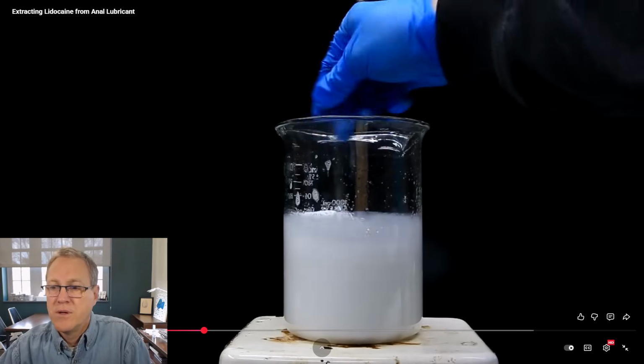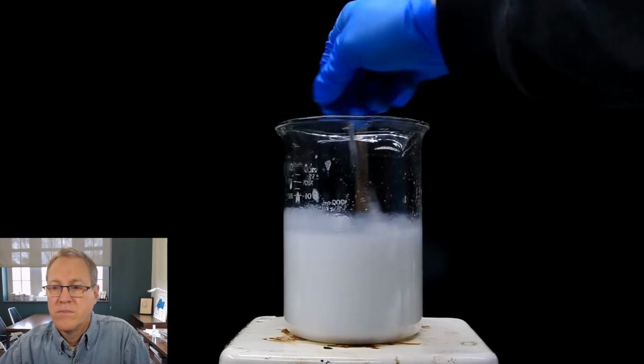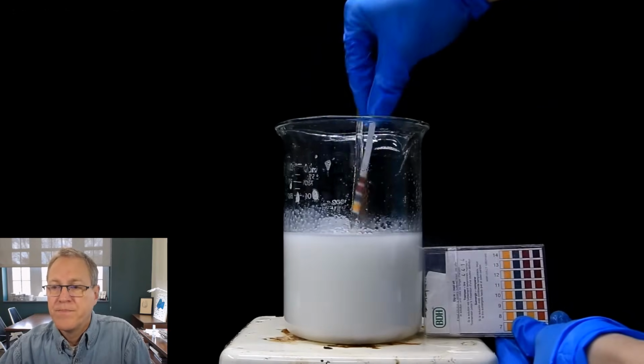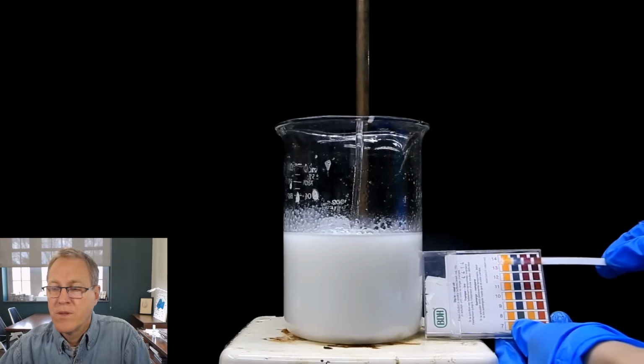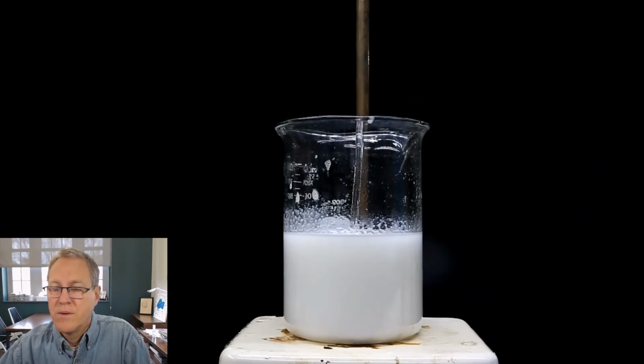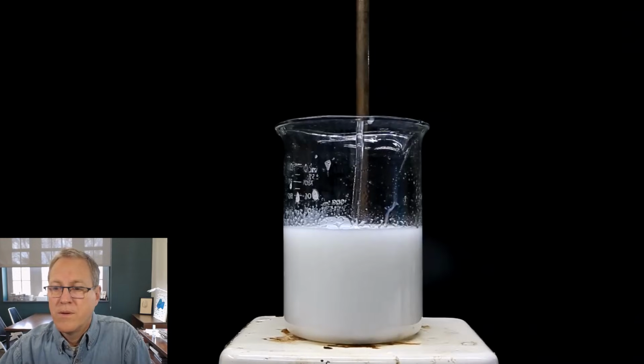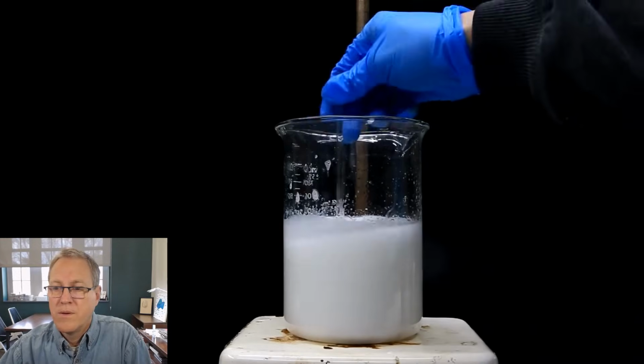For the lidocaine to be soluble in water-based lube, it needed to be the salt version, lidocaine hydrochloride. This salt version is very water-soluble, but it's also slightly acidic. So this means if we add a base to it, we can neutralize it. When this salt is neutralized, we'll get free-base lidocaine, which is extremely insoluble in water.